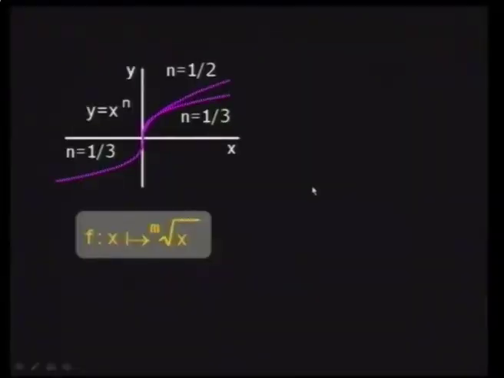Now when n is equal to half, you have the square root of x, for example. The domain is x greater than or equal to 0. But when n is equal to a third, like y equal to, for example, x to the power of a third, then the domain is R and the range is R, because it exists on both sides.